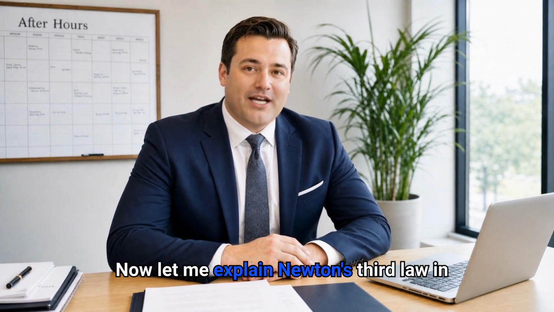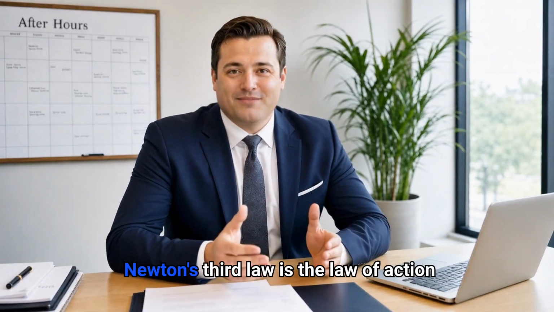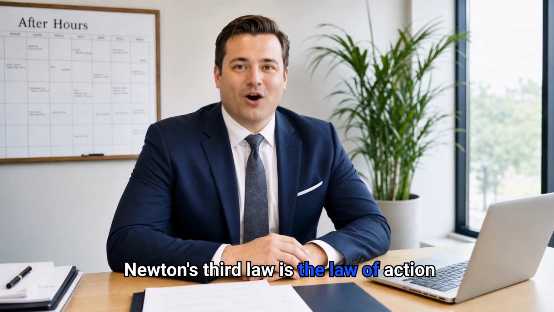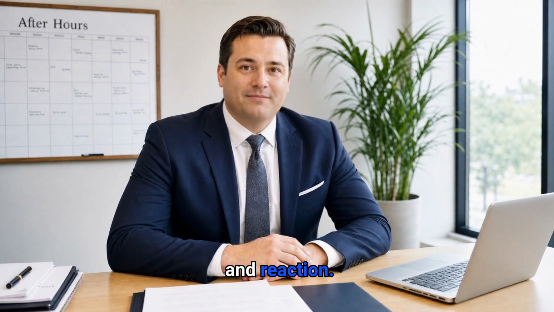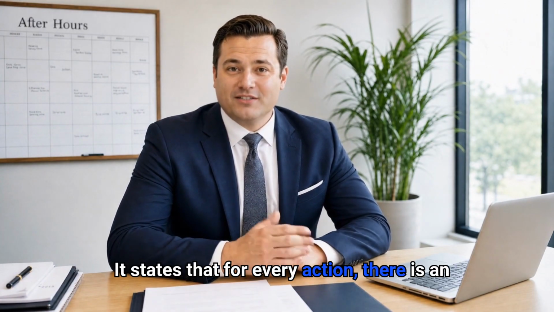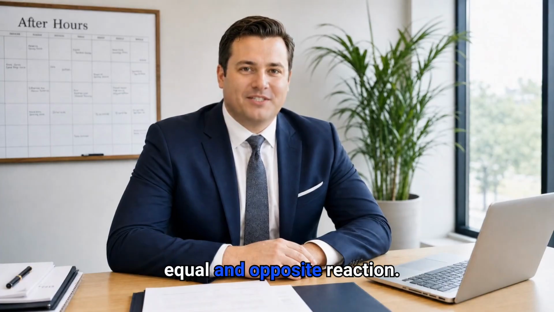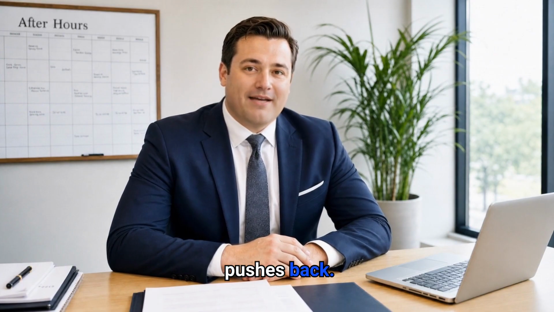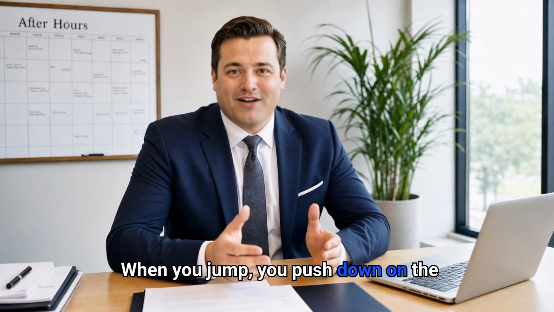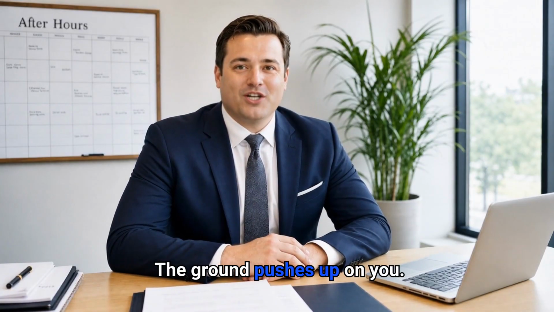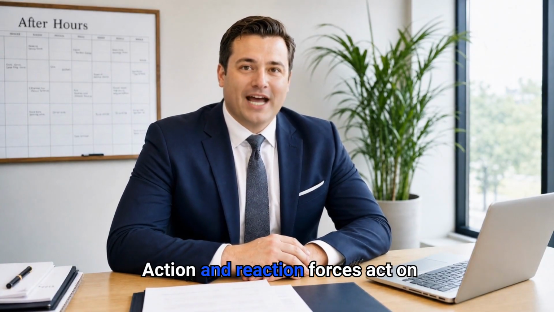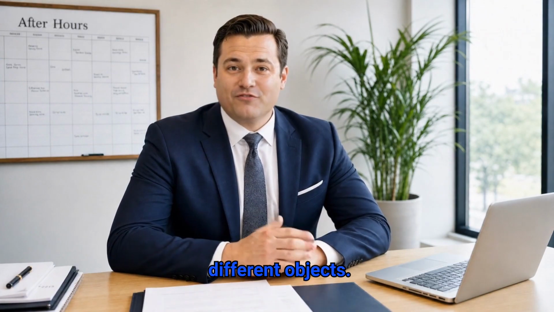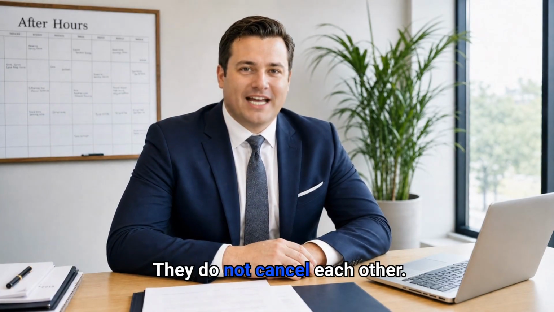Now let me explain Newton's third law in detail. Newton's third law is the law of action and reaction. It states that for every action, there is an equal and opposite reaction. When you push on a wall, the wall pushes back. When you jump, you push down on the ground. The ground pushes up on you. Action and reaction forces act on different objects. They do not cancel each other.